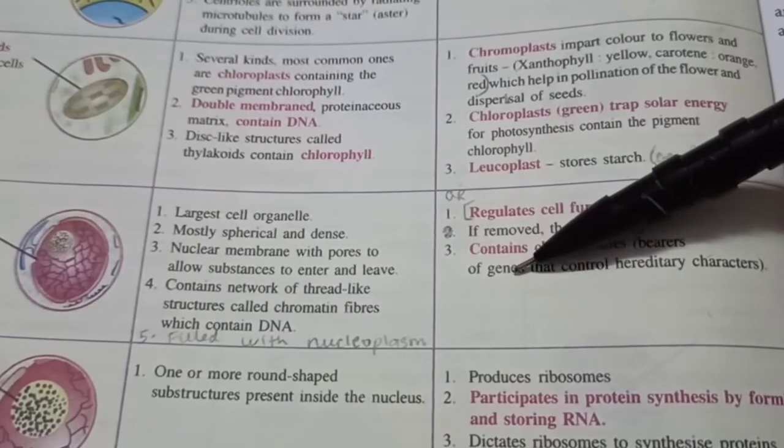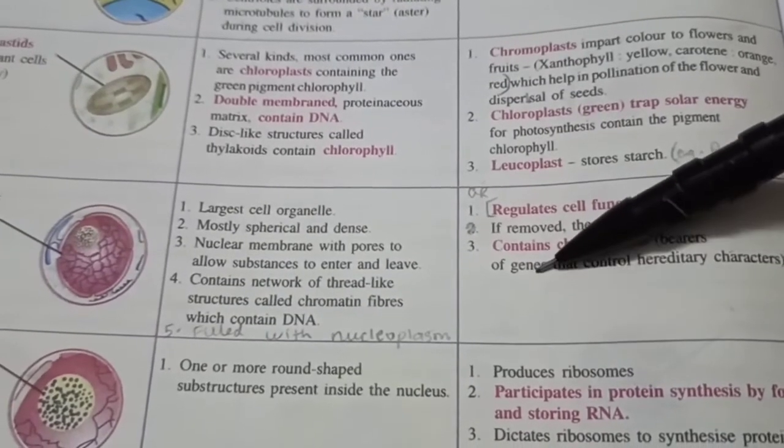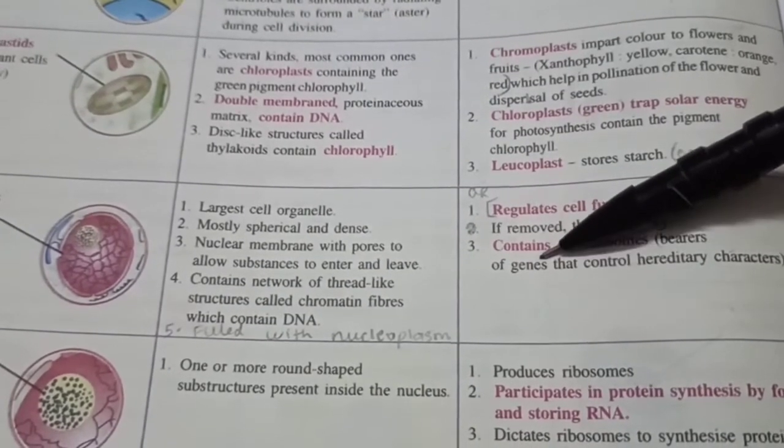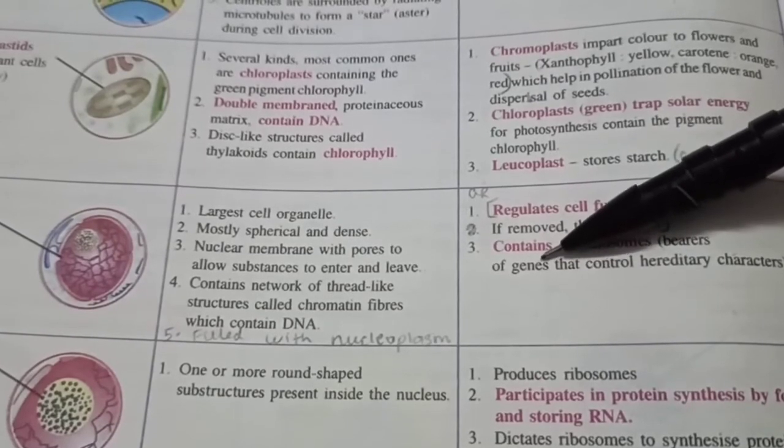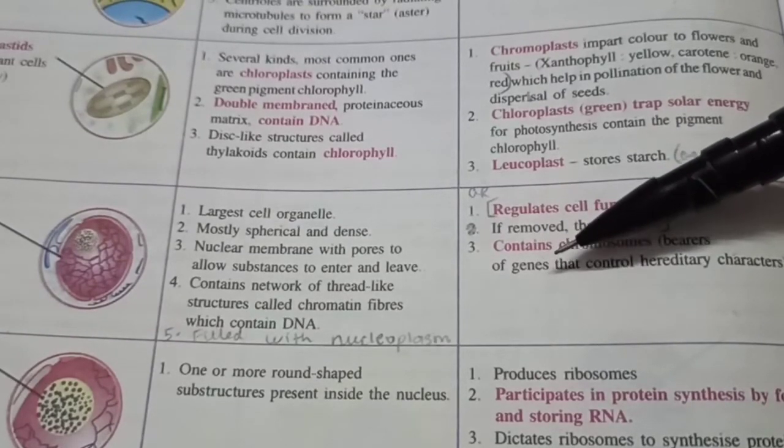Genes are made up of a chemical called DNA, of course. One gene has a recipe or a code for one protein. In the human cell, we have totally around 18,000 genes.